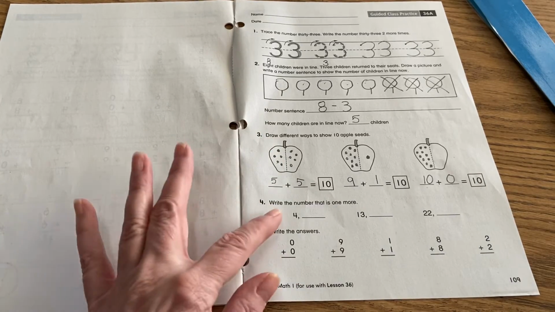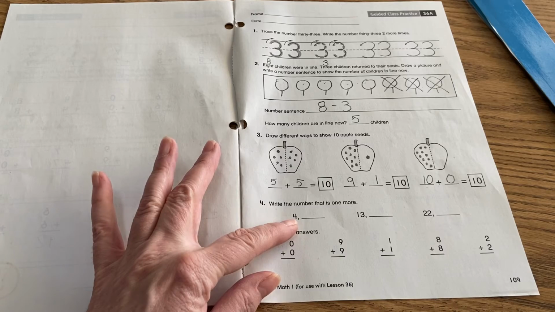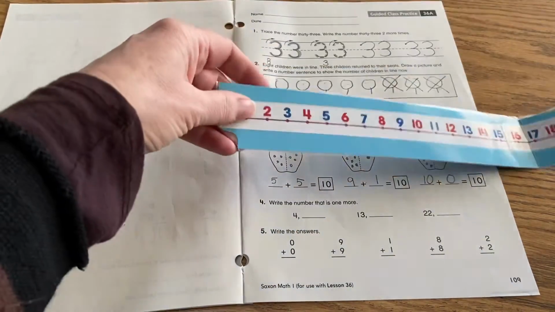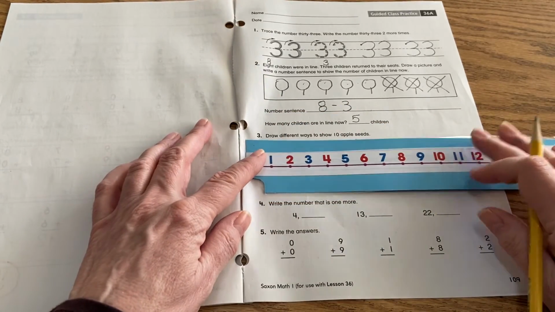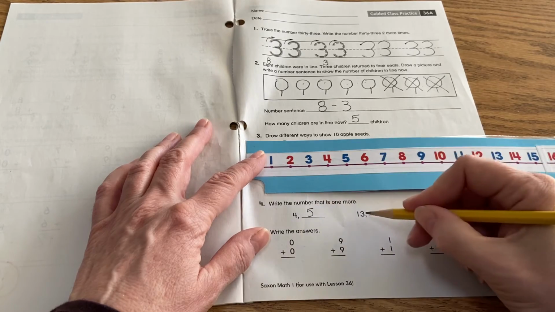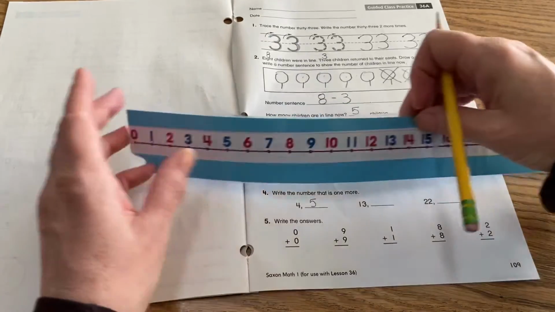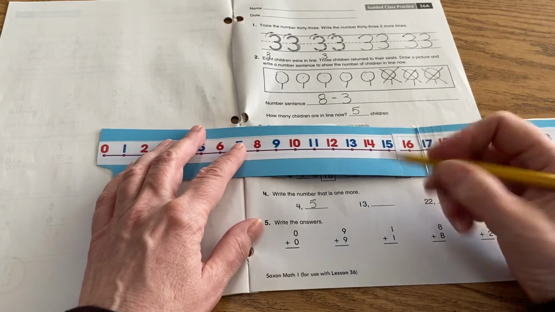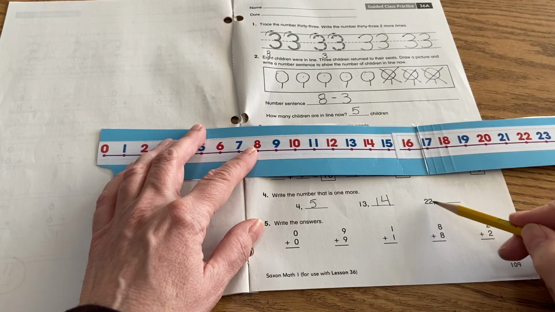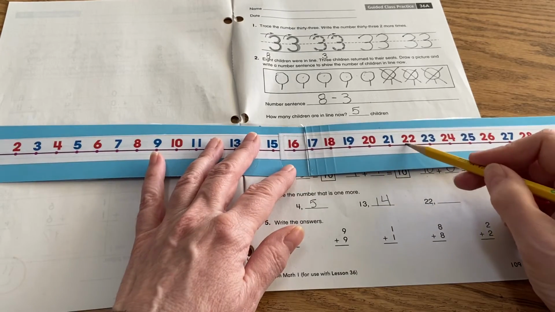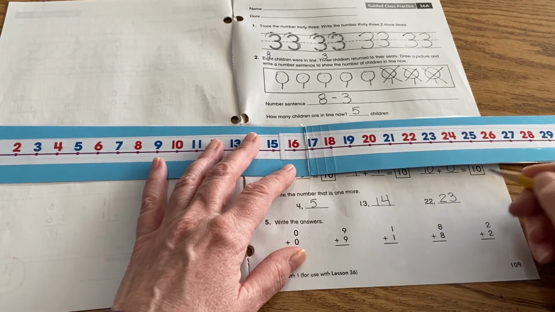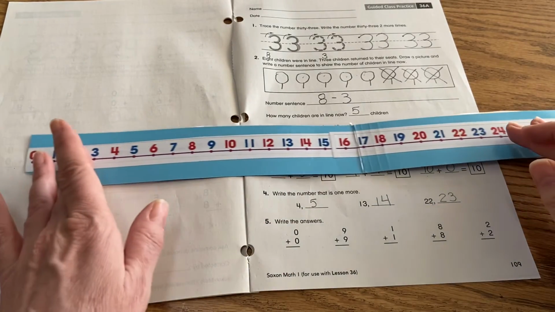Okay. So write the number that is one more. 4, what comes right after 4? So if you can't remember what that is, just pull out your number line, and you can prove it on your number line right here. After 4 is the number 5. After 13, if you just pull it out, you can look at 13. After 13 is a 14. And then 22, you can pull over to the 22, and after 22 plus one more is 23. Okay, so the number line can be really helpful for doing our math.